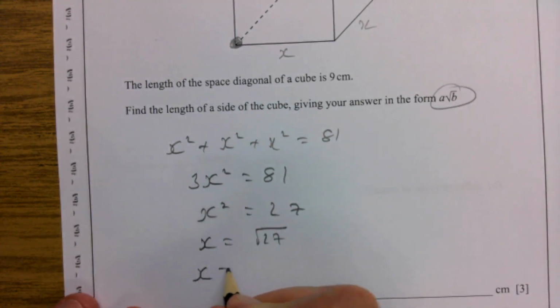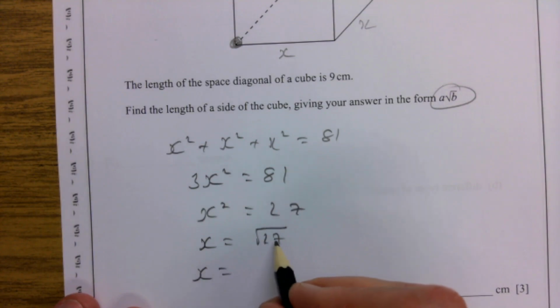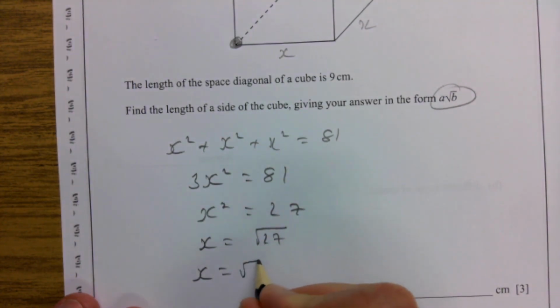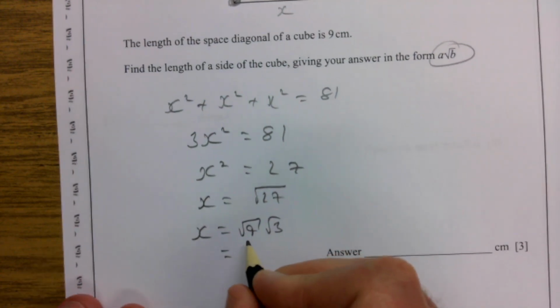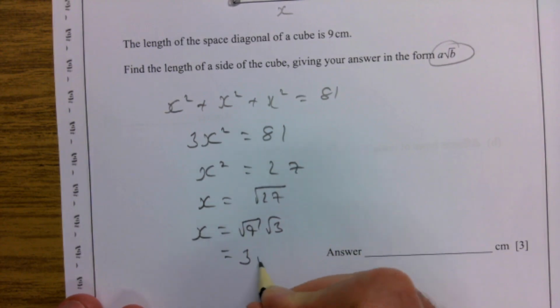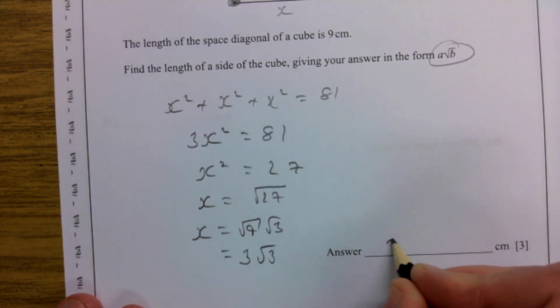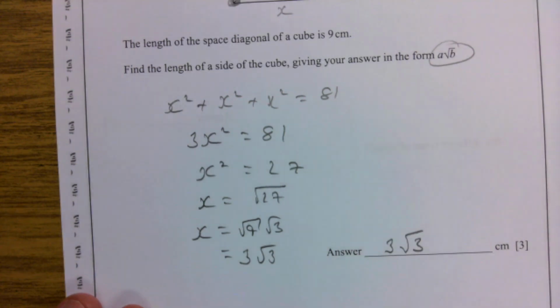So two numbers that multiply together to give 27 are 9 and 3, so it's going to be root 9 root 3. And the square root of 9, as we all know, is 3. So it's going to be 3 root 3, and that's the format that they wanted.